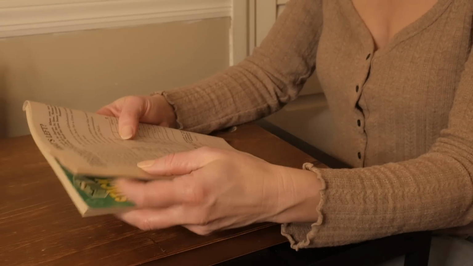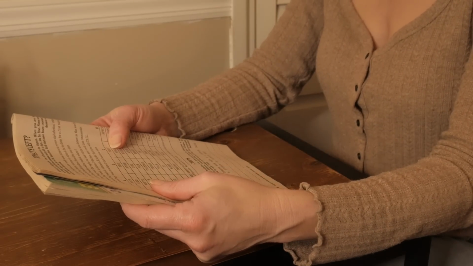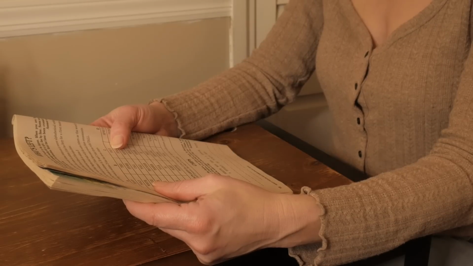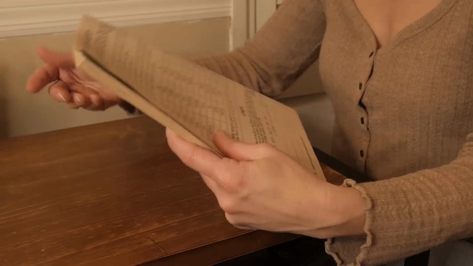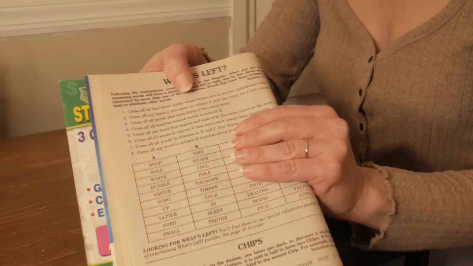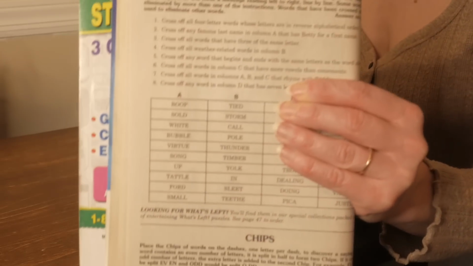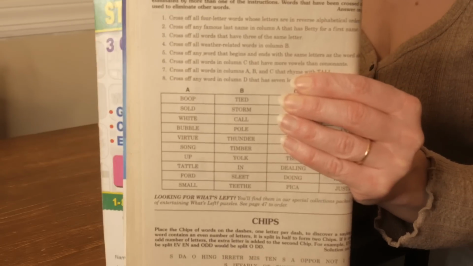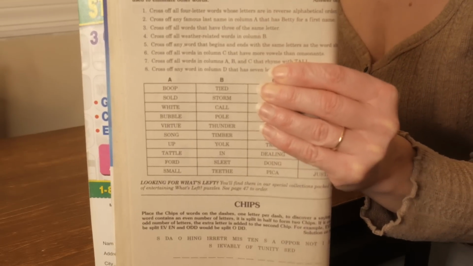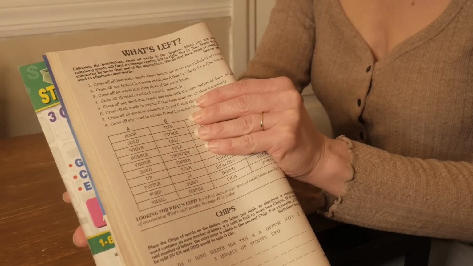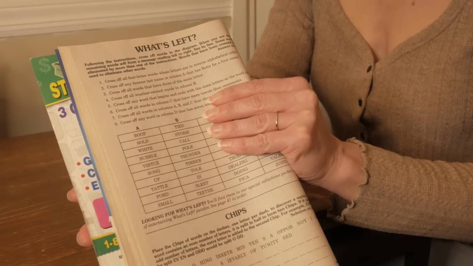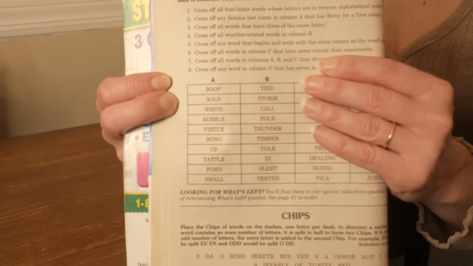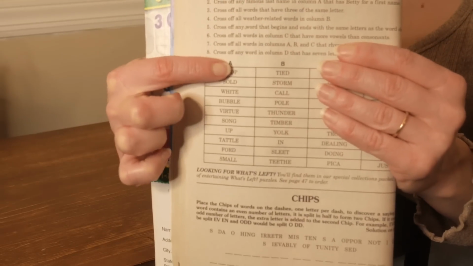The first instruction is to cross off all 4-letter words whose letters are in reverse alphabetical order. Alright, so if we look at the first word, it's boop. I think that one falls into that category. It's a 4-letter word, and alphabetically the letters are backward. P-O-O.